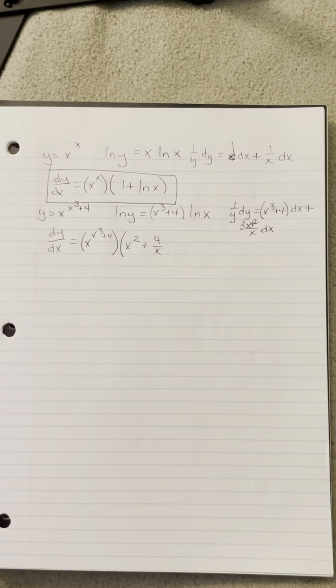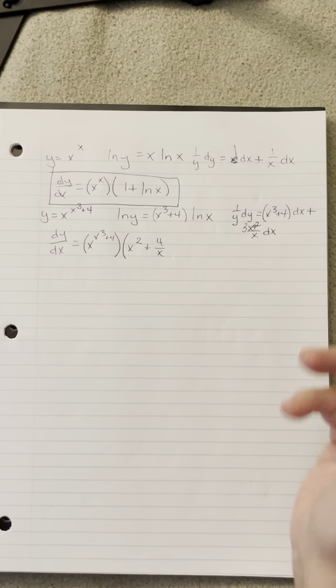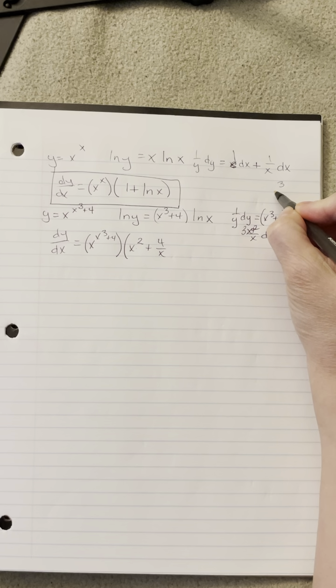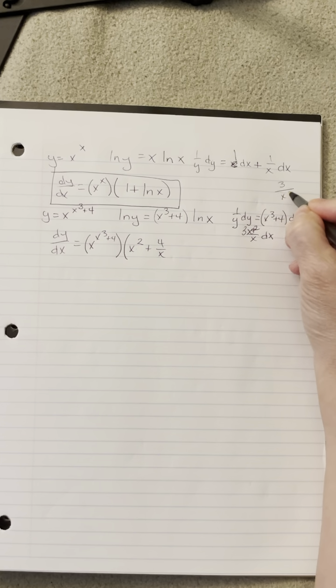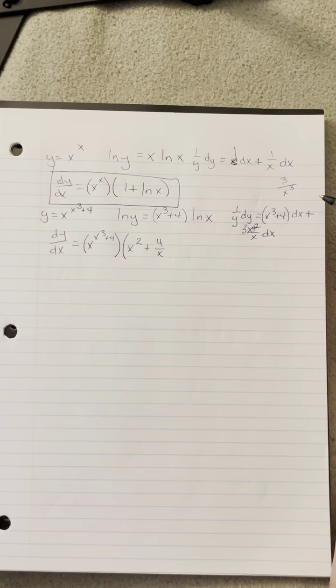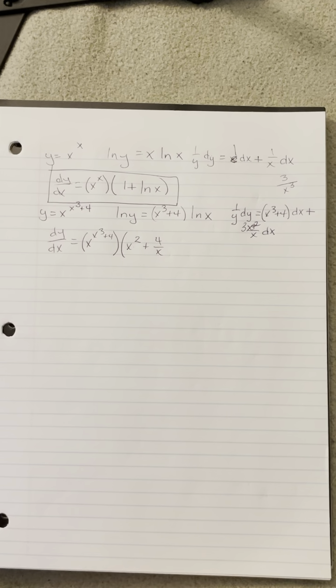So I thought, okay, are they treating this as 3? Okay, let me see that. 3 over top of the natural log of x cubed, which would make it 1 over x cubed. Nope, because see, that doesn't take me to the x squared.